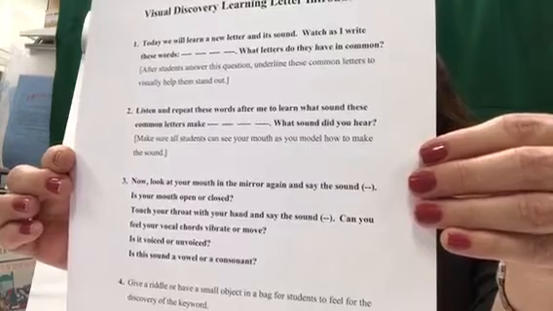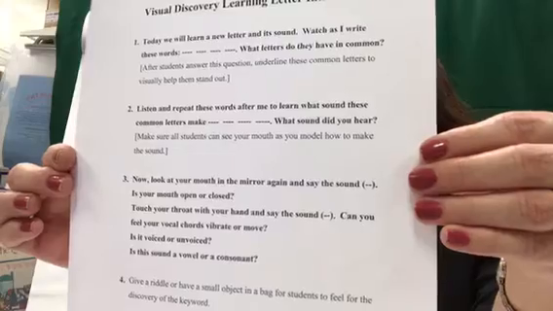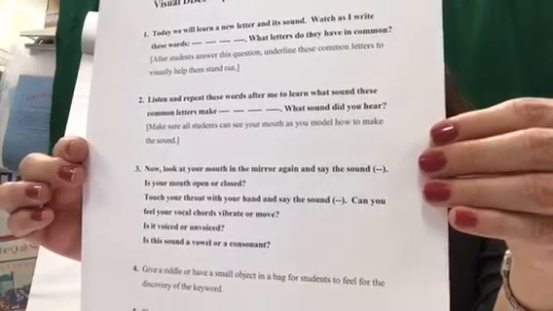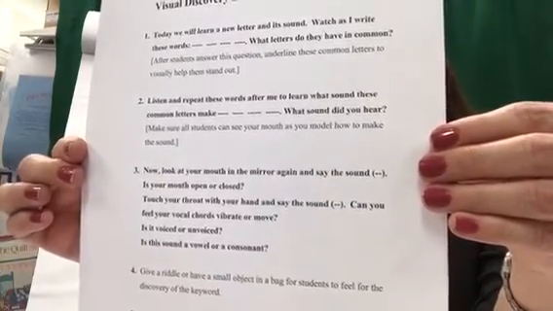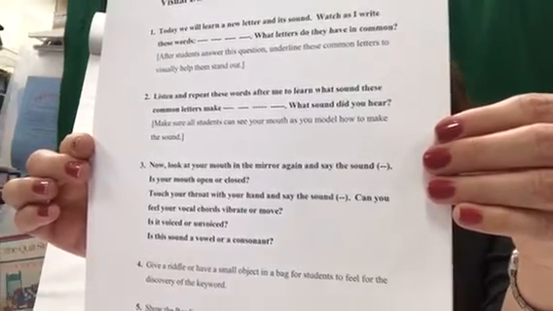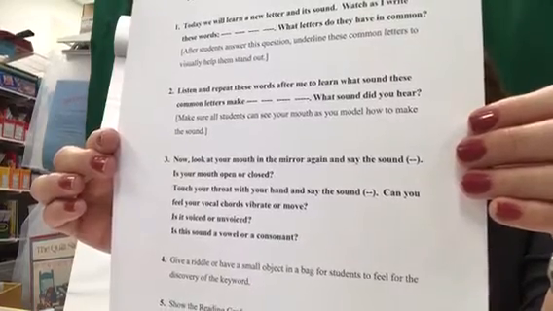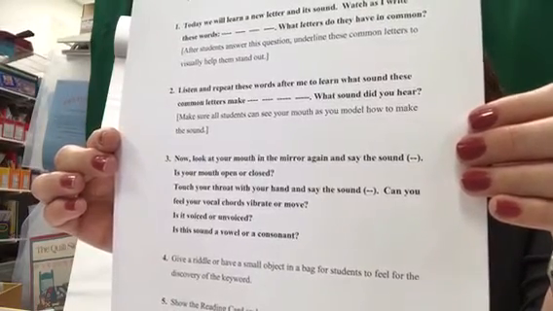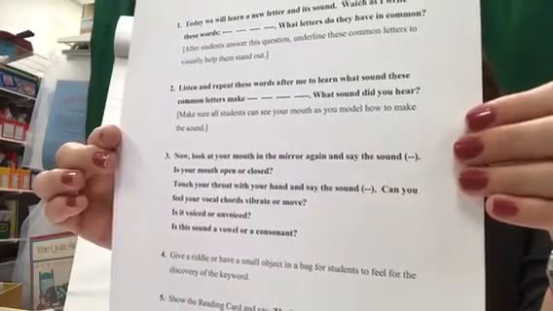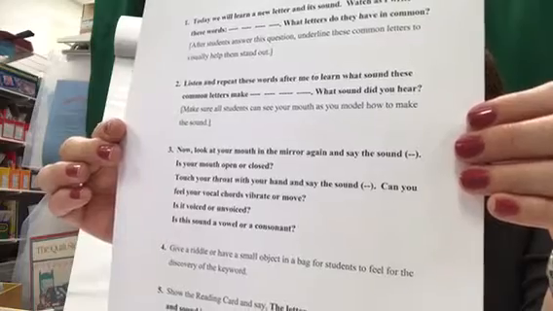And so you write down 4 or 3 words that all begin with the same sound, or they could all end with the same sound or letter. And then you're going to ask, what do these letters have in common? So the students are looking at those letters and they're making a visual discovery. What letter do they all have in common? And when they answer that, you underline these common letters, and that you're underlining it to just visually help those letters stand out.